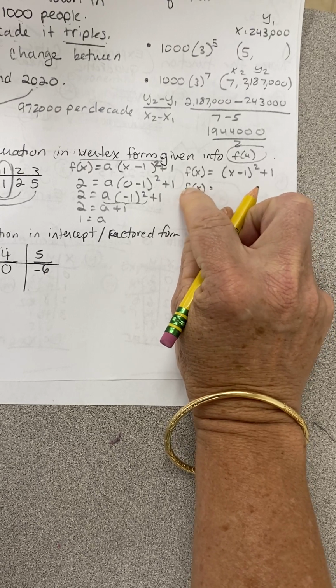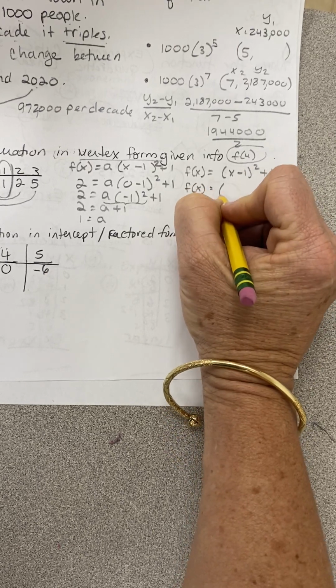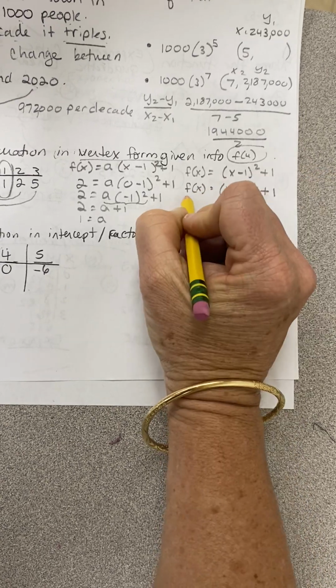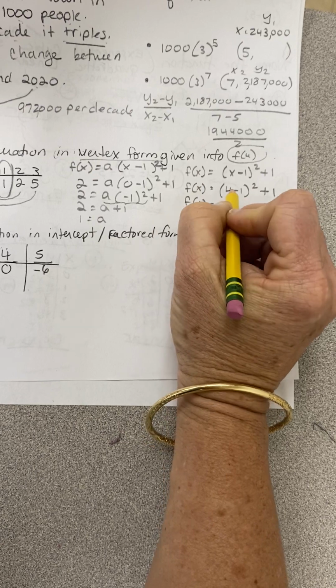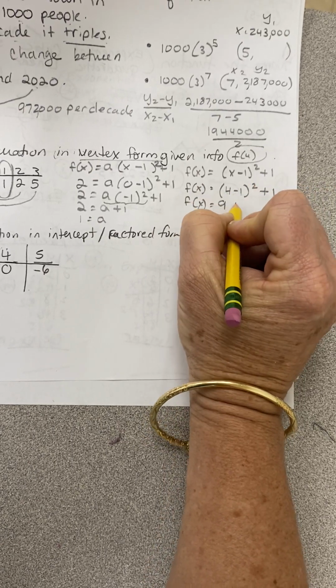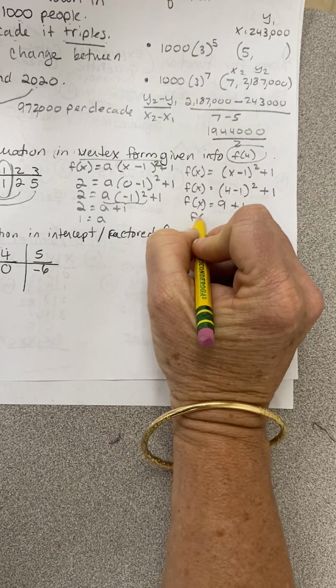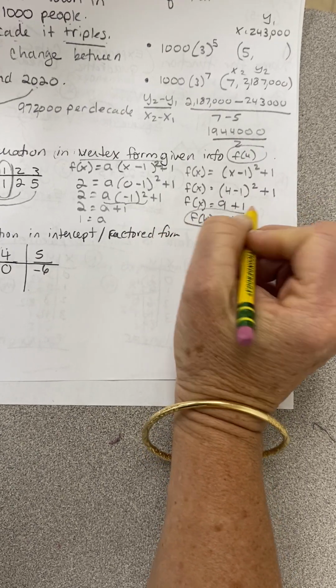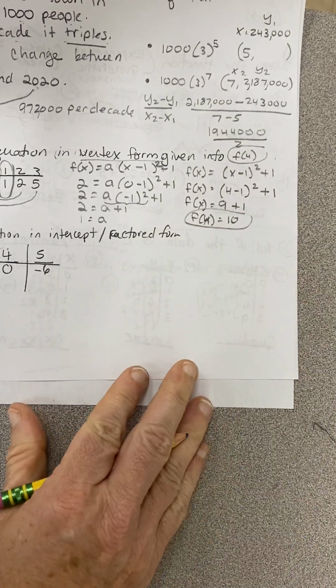Some people think it's easier to just turn that into a y. And then we're going to plug a 4 in here. 4 minus 1 is 3. 3 squared is 9. 9 plus 1 is 10. And really, you should say f of 4 is 10. Okay? All right, let's go to this one.